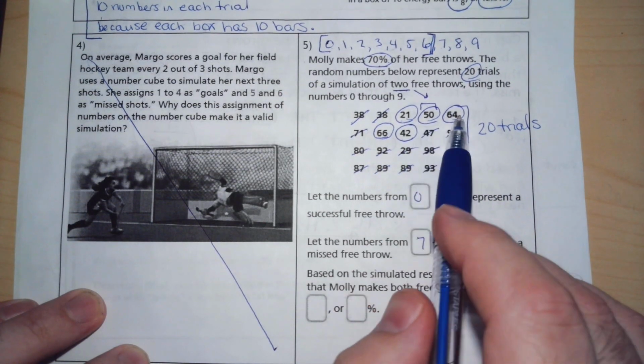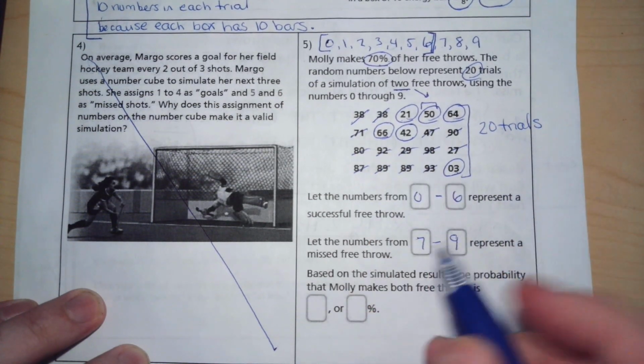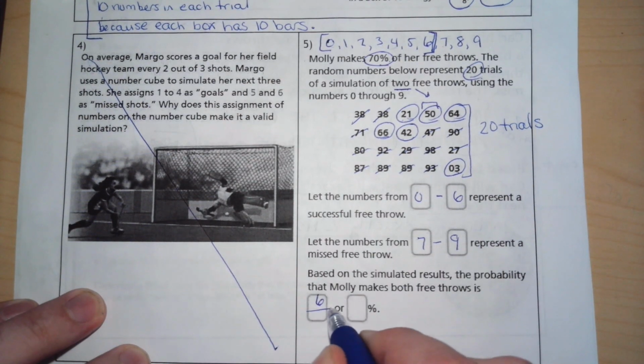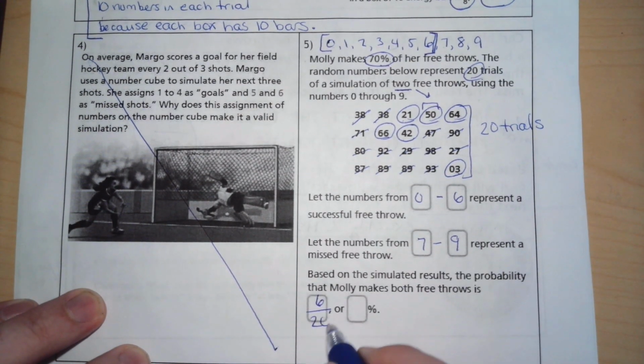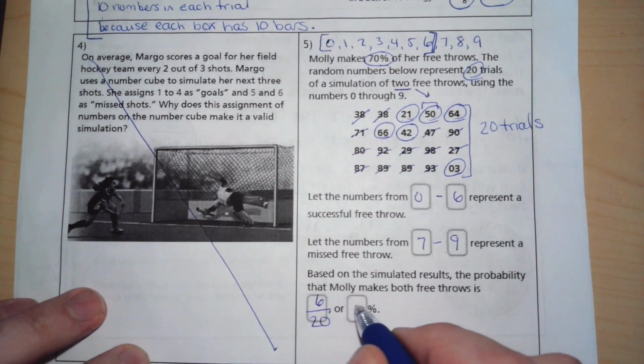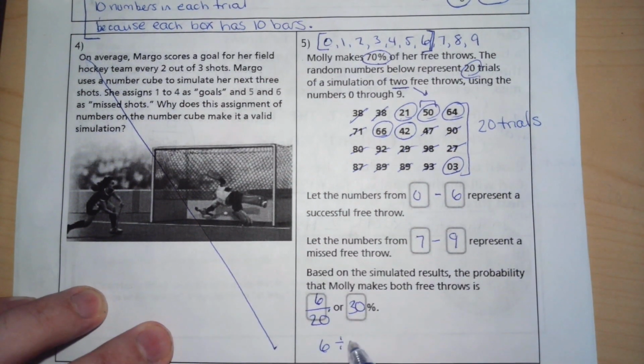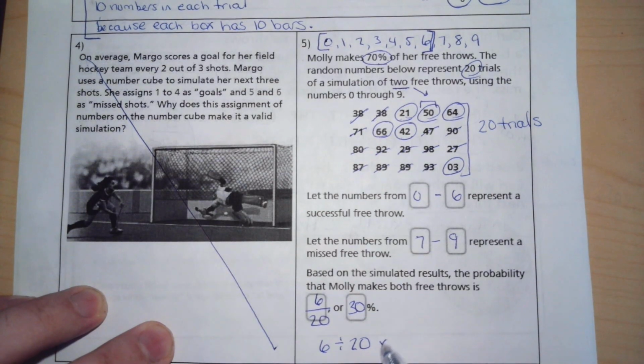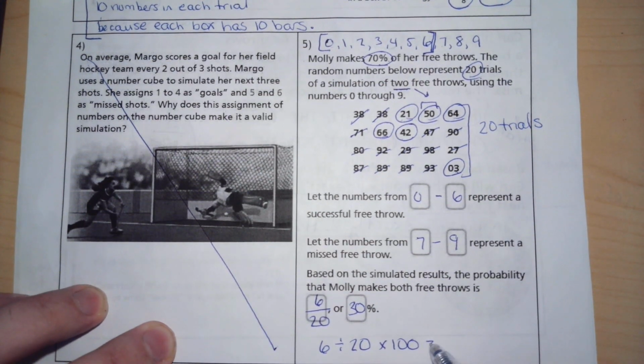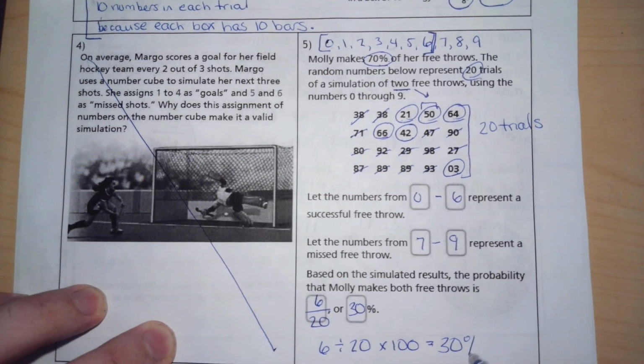So we had 1, 2, 3, 4, 5, 6. So 6 out of 20. Do 6 divided by 20 times 100. We get 30%.